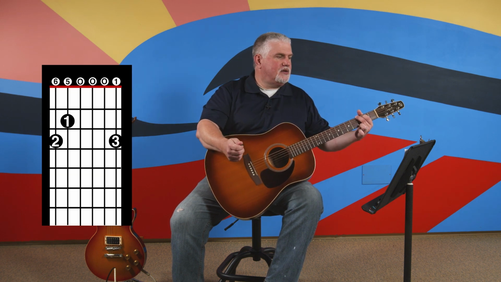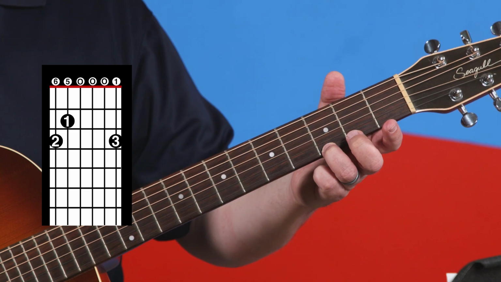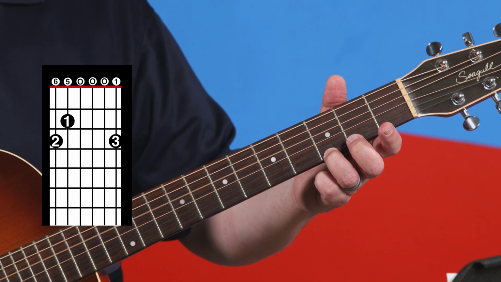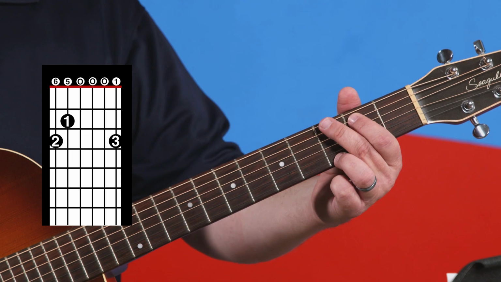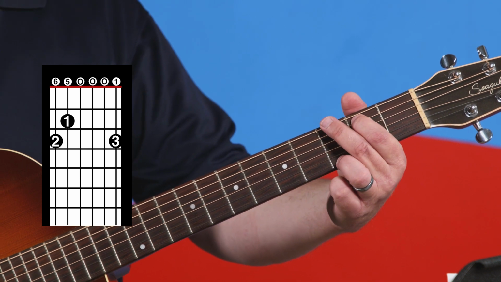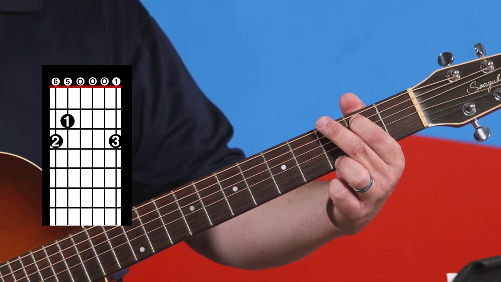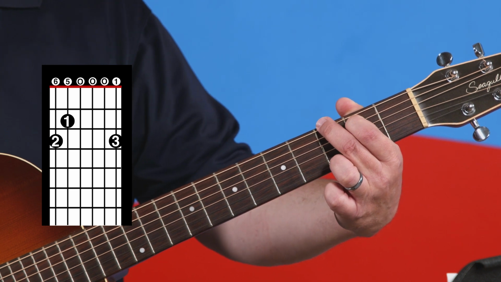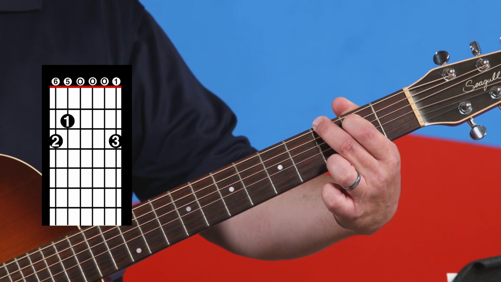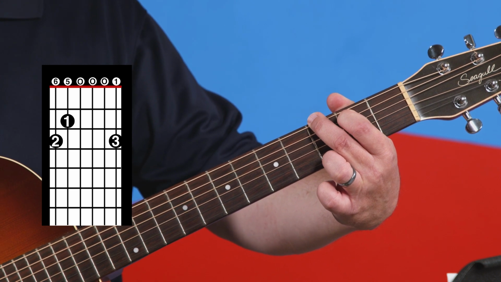So let's take a look at a couple more major chords. In our last lesson, we learned the G chord. So again, just as a refresher, we're going to start with the first string. We put our third finger. We're going to play strings 2, 3, and 4 open, meaning we don't have a finger on those strings. We're going to play the fifth string at the second fret with our first finger, and then the sixth string at the third fret with our second finger. So that is the G chord.